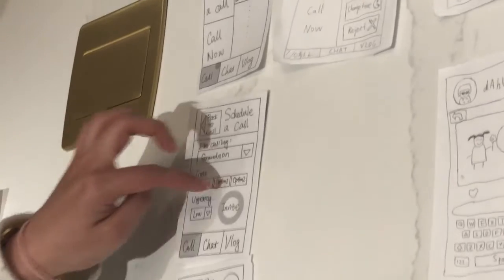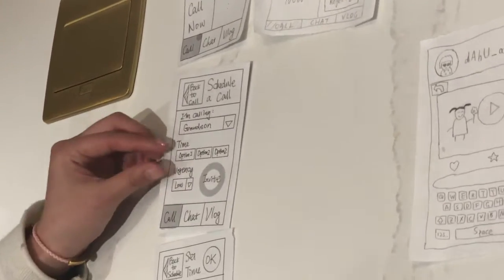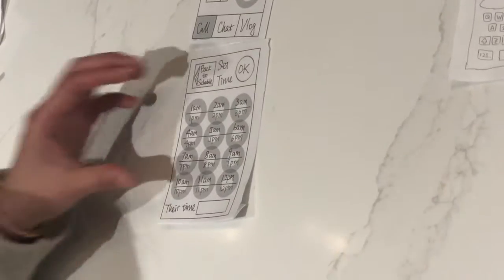When they schedule a call, they have bigger fonts, and for setting time, they have easier choices and also an easier interface. They can basically choose among the existing times, and this is the time difference tracker for them. For accepting a call from their grandchildren, the invitation will pop up on the right.